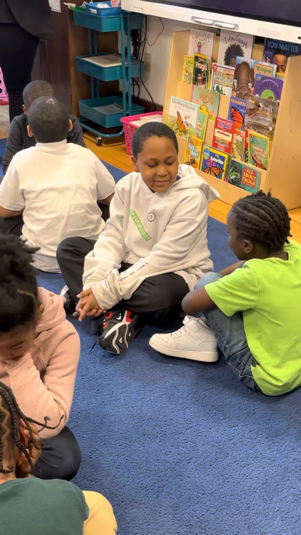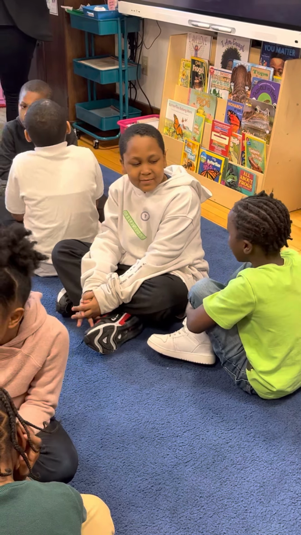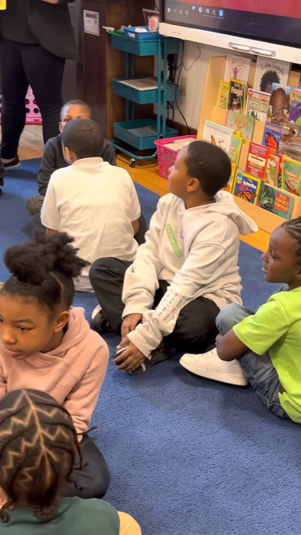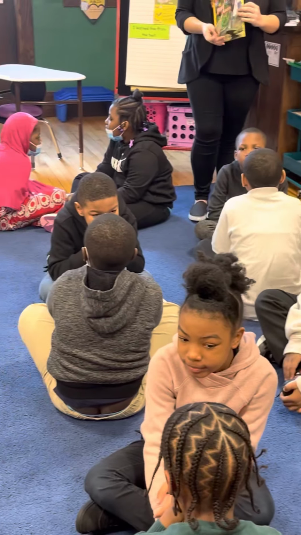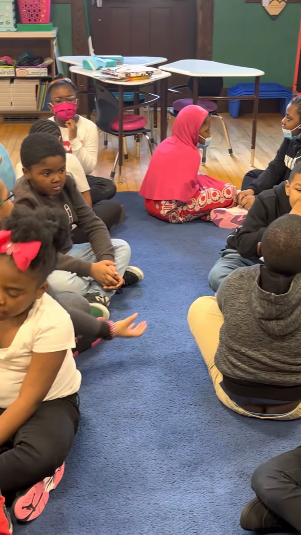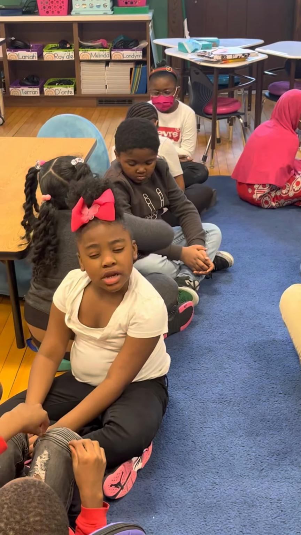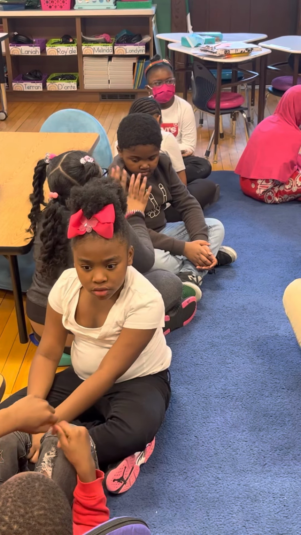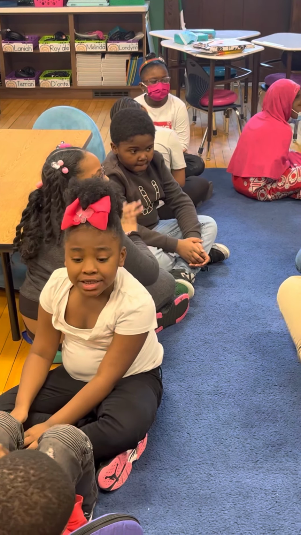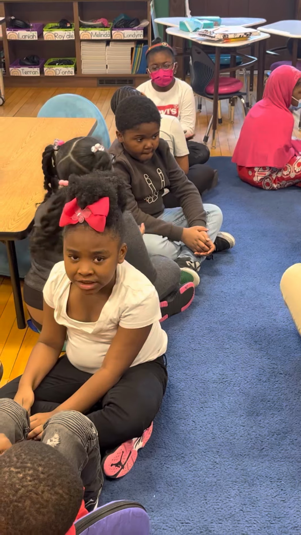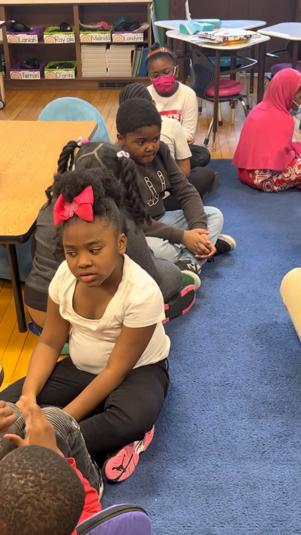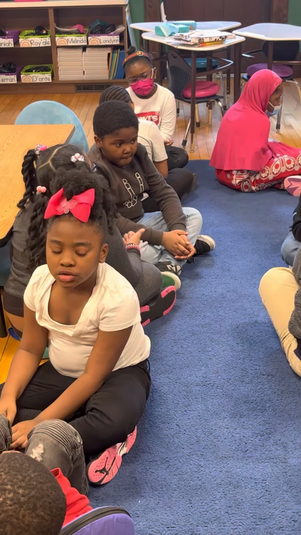Well, tell your partner. Table. Sayer, do we know an example of a text feature? Look this way, please. When you look at nonfiction, look at this. What's this? We have the table of, yeah.